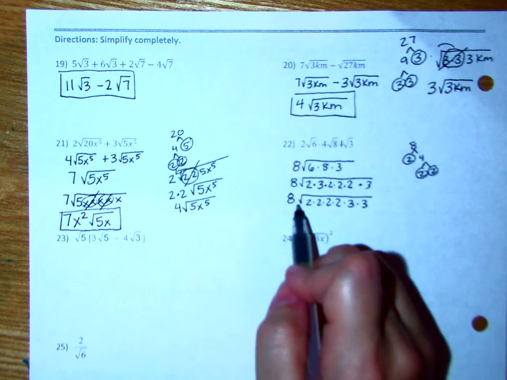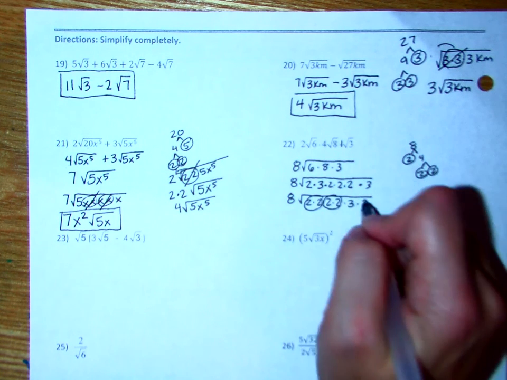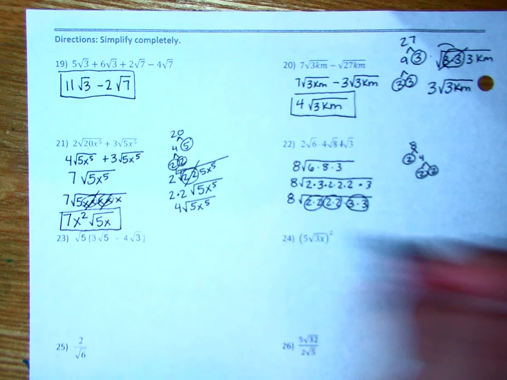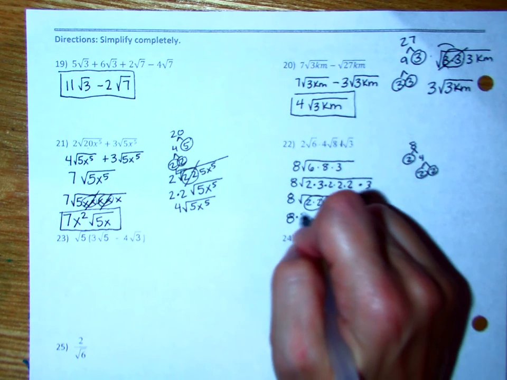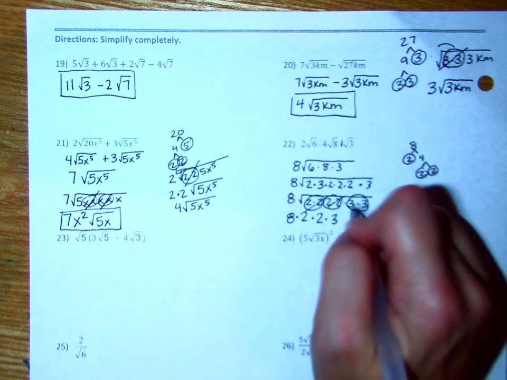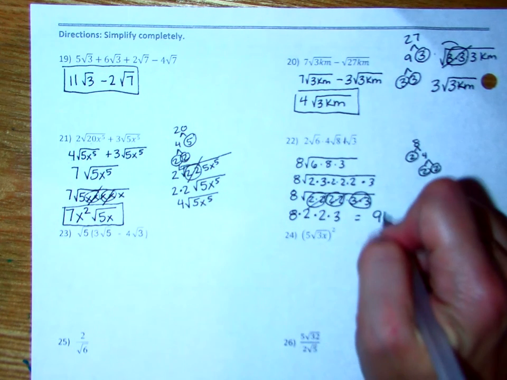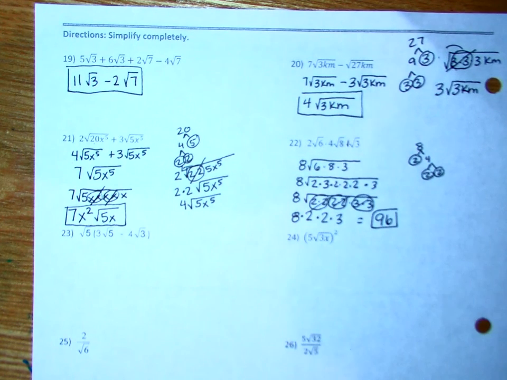And we're looking for the square root, so we're looking for sets of 2, sets of 2, sets of 2. Everything's going to come out. So on the outside, I have 8 times 2 times 2 times 3, and now I have used one of each of these. So now you just need to multiply your final answer. So 8 times 2 is 16 times 2 is 32 times 3, 96. And that would be our final answer.